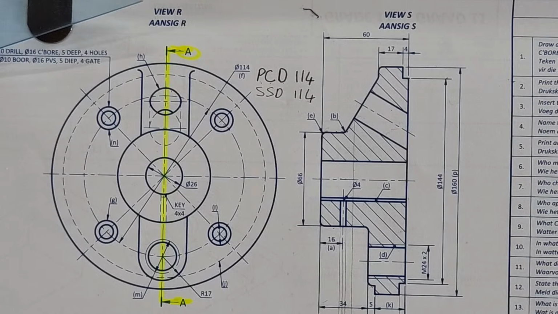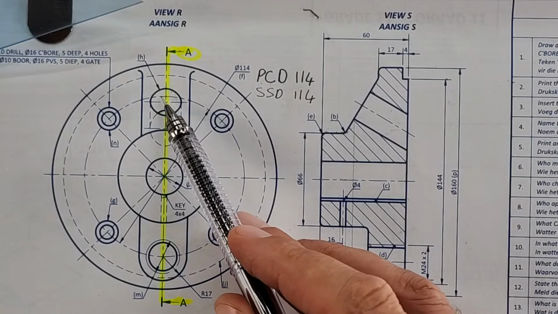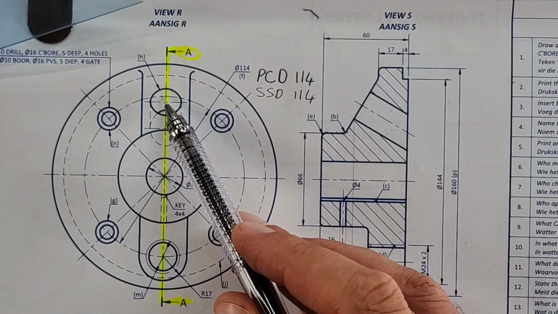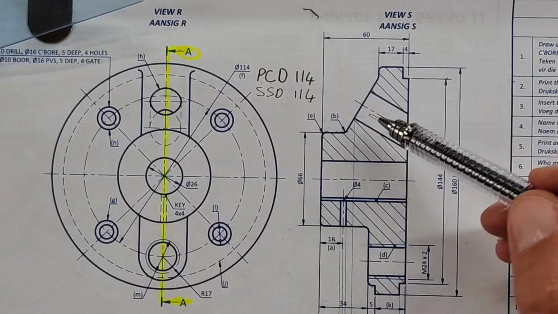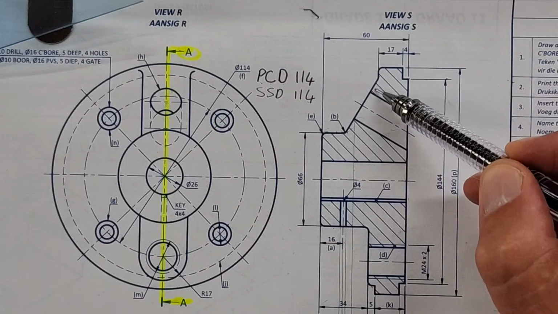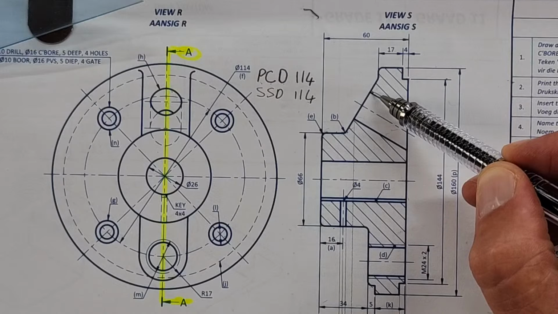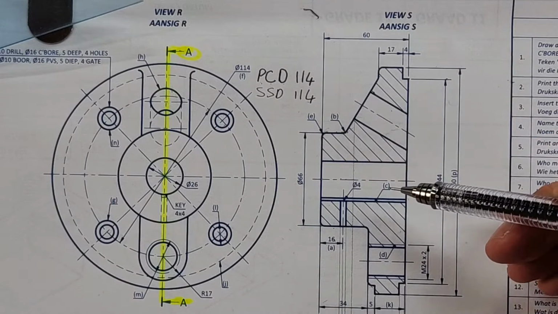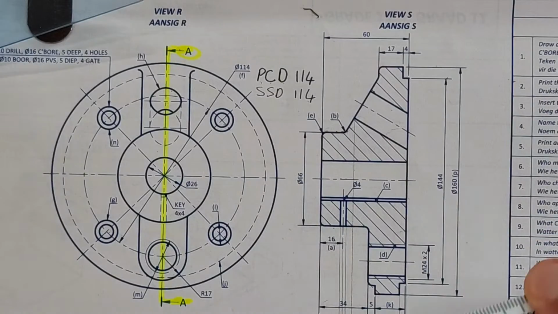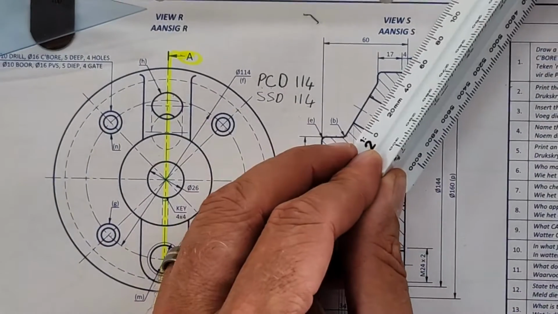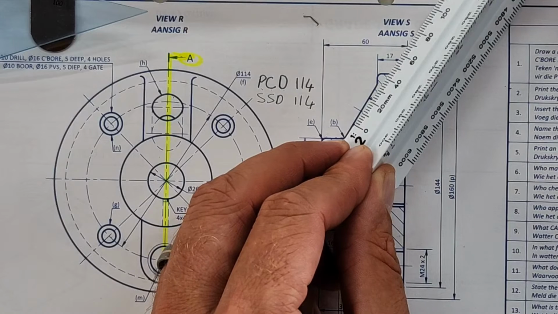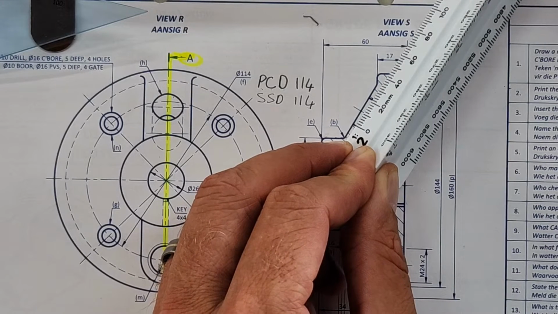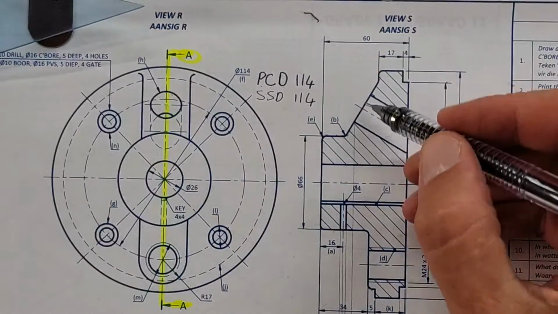Alright, then they ask us to determine the diameter of hole H. Bepaal die diameter van gat H. Alright, so you're going to measure it here. I don't think there's anywhere else where I can find that except measuring. So you're going to use scale 1 to 2, and it is diameter 22. The answer is diameter 22.